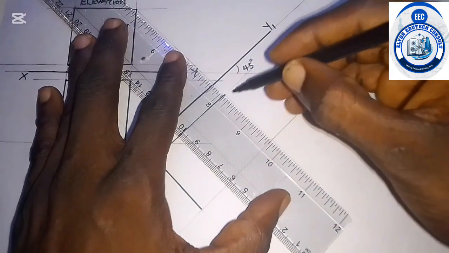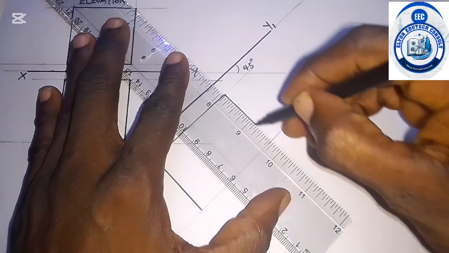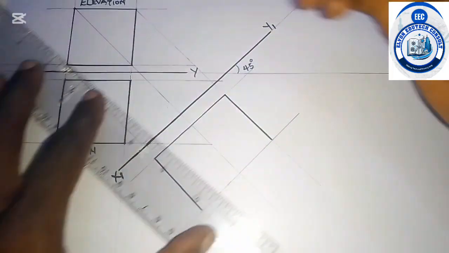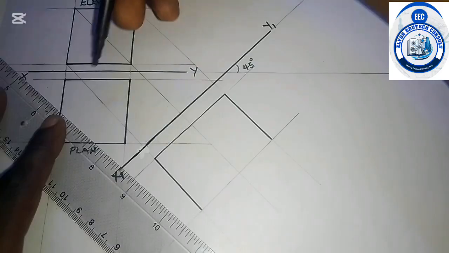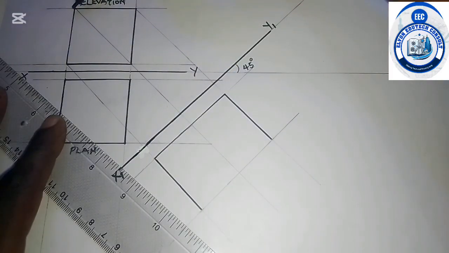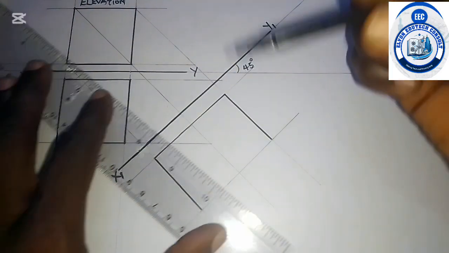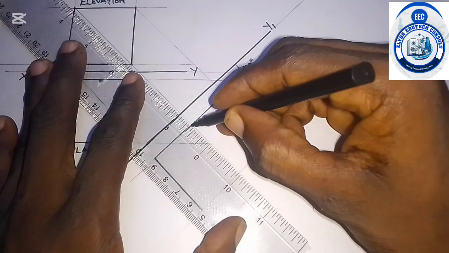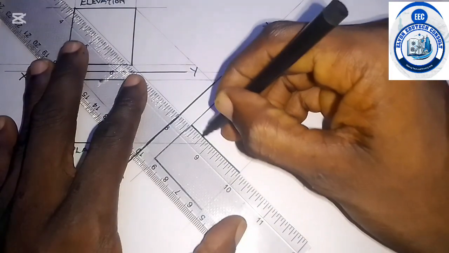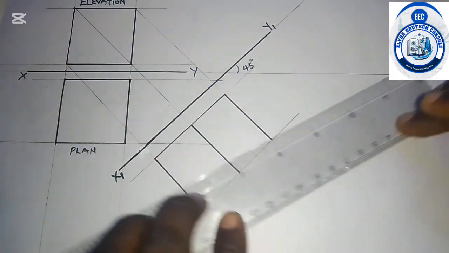Then come this way, take this out. All right, now this edge is where I have my pencil here, is thick here, so I will take this out. Okay, then I will take this side.